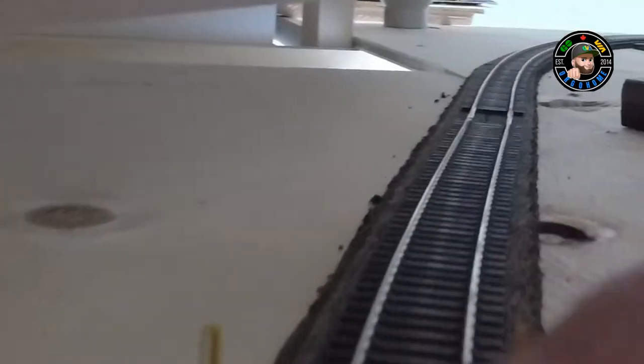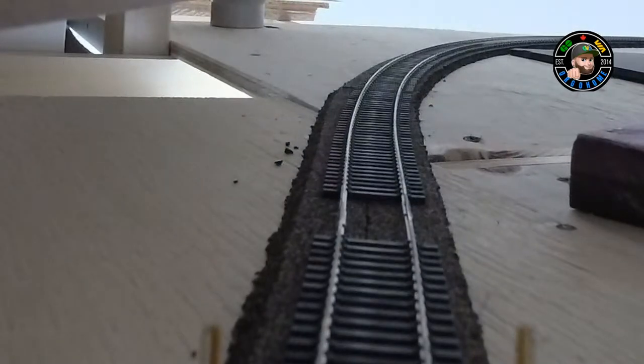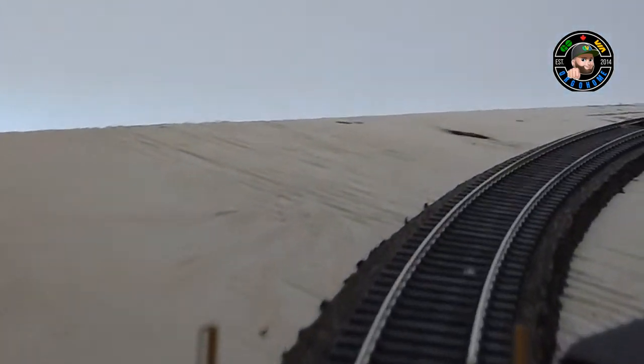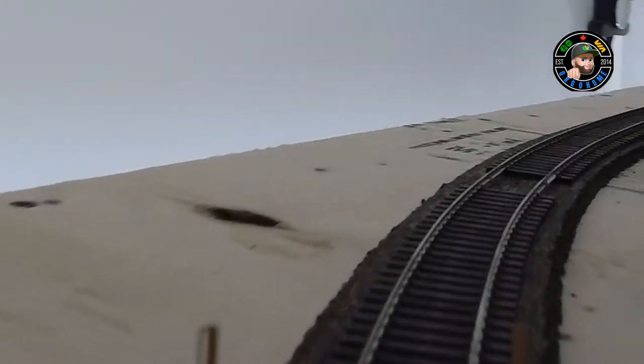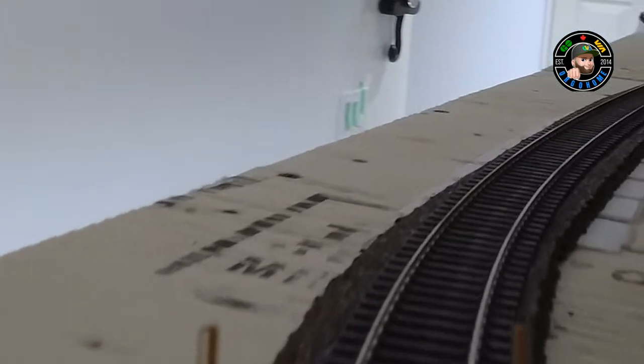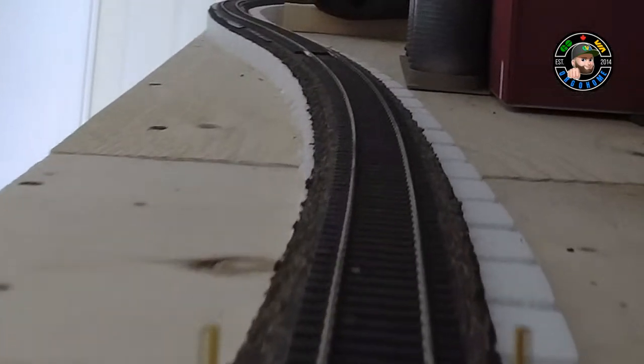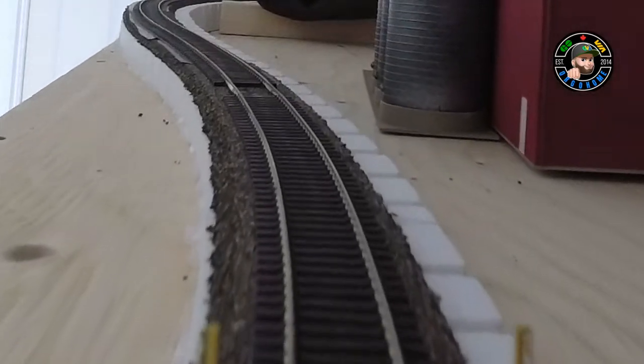It does not like pushing that. Okay, let's see if we can set up this grain train, and we'll do a grain train.